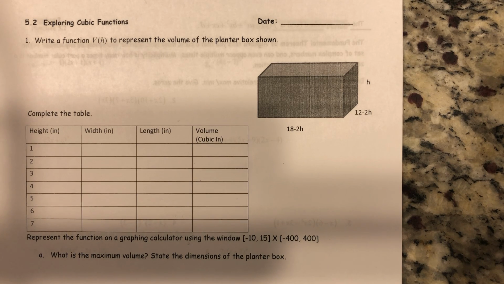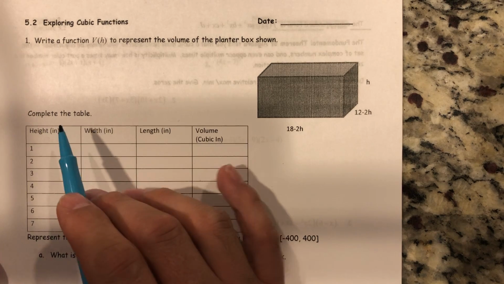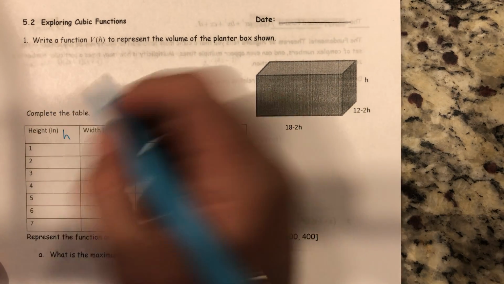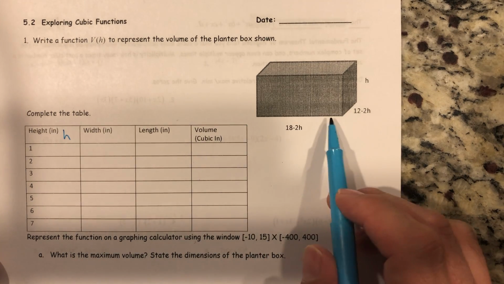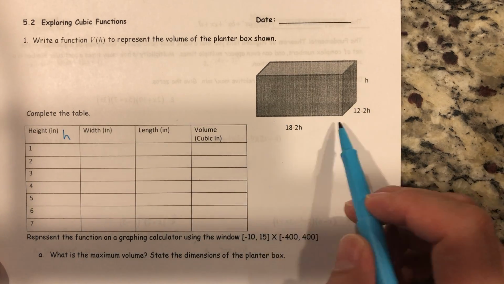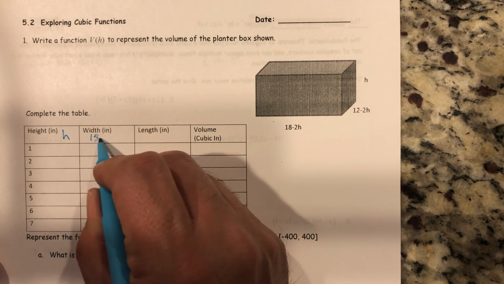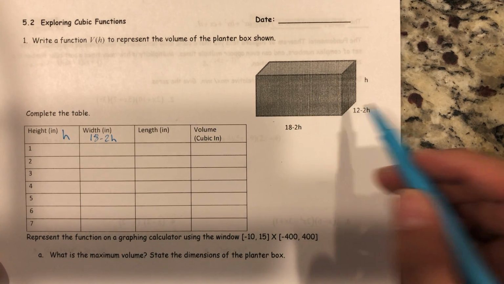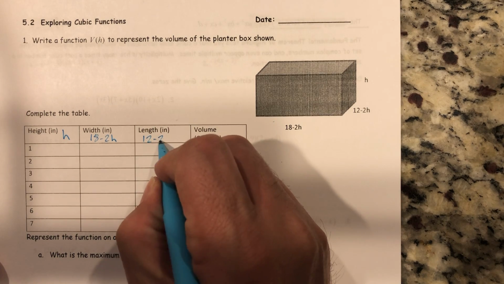Okay, so let's look at this first problem right here. It says write a function v of h that represents the volume of the planter box. So I'm gonna fill in some things up here in the table. The height is represented by h here, and then the width is gonna be right here, 18 minus 2h, and the length is actually gonna be this little section right here, which is 12 minus 2h.